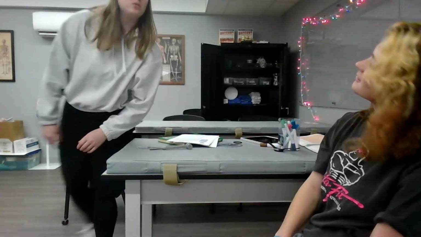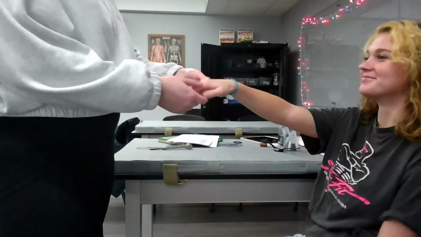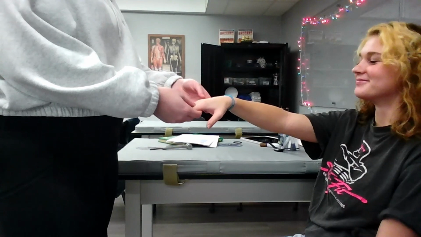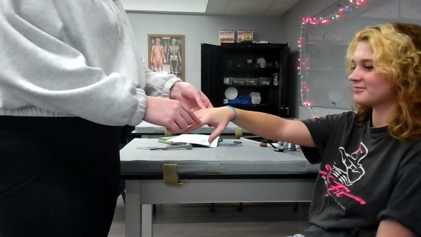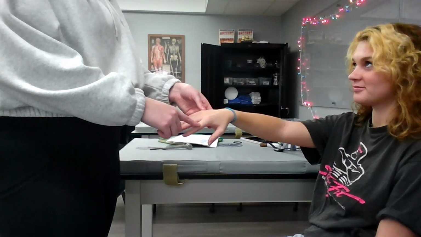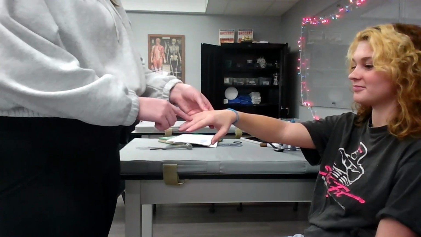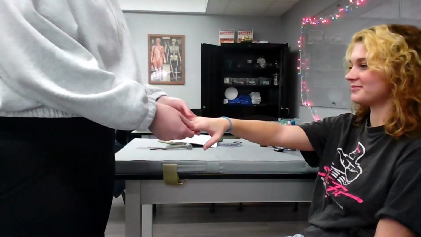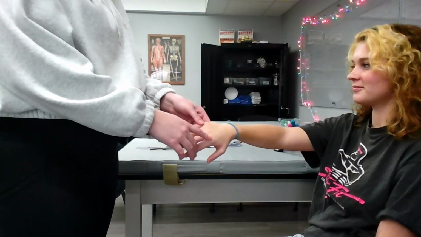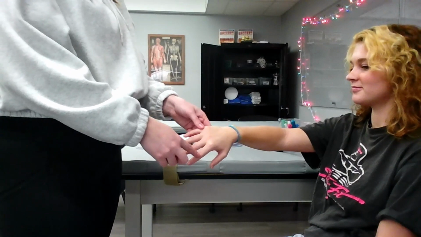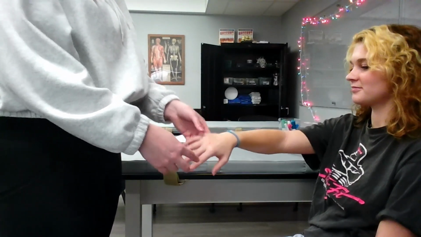I don't know why I wrote 2 through 4. Scratch that. The insertion of the flexor digitorum superficialis is 2 through 5 on the middle phalanges. And its action is flexion of 2 through 5 of the MCP and the PIP joints. And its nerve innervation is the median nerve.